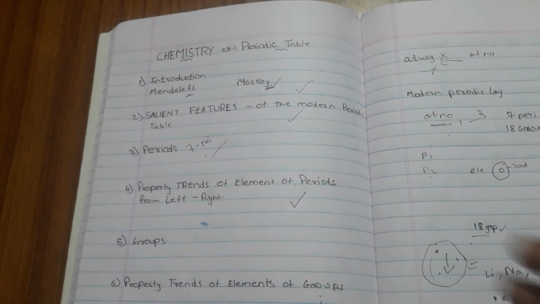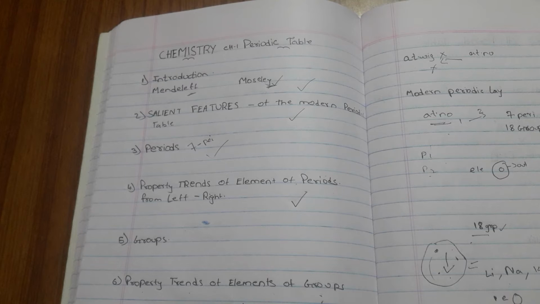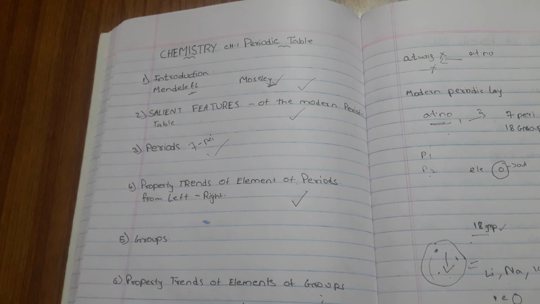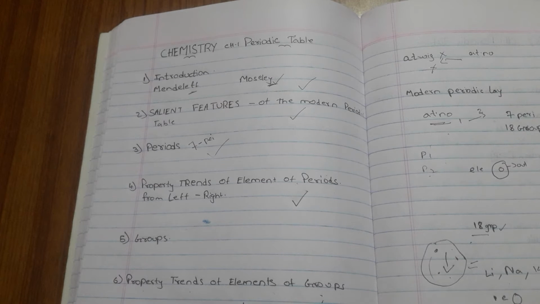Now moving to the groups. We have already discussed groups. There are 18 groups in the modern periodic table. The first group is called alkali metals, the second group alkaline earth metals, groups 3 to 12 are called transition elements, 13 to 16 are called post-transition elements, the 17th group is called halogens, and the 18th group is the noble or inert gases. We already learned that when I showed the modern periodic table.